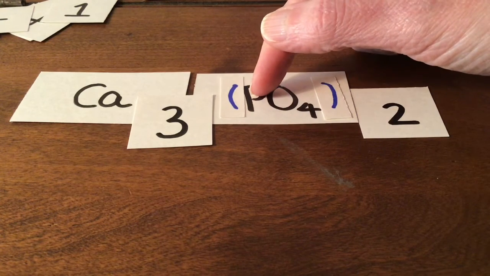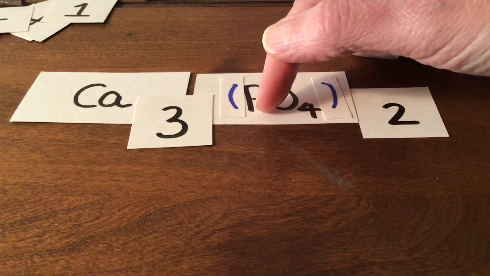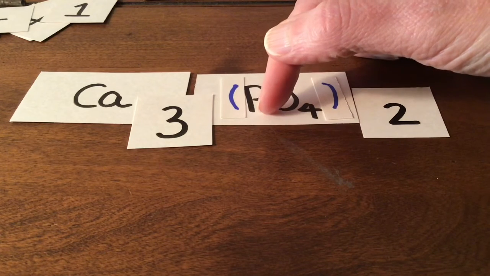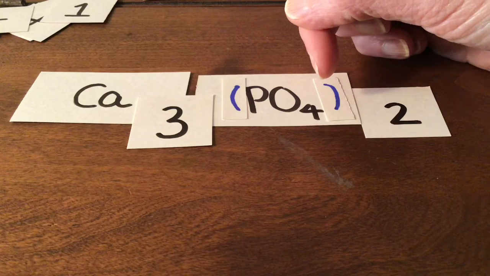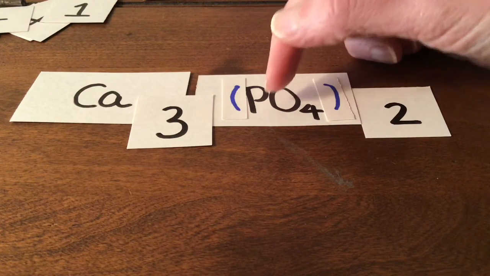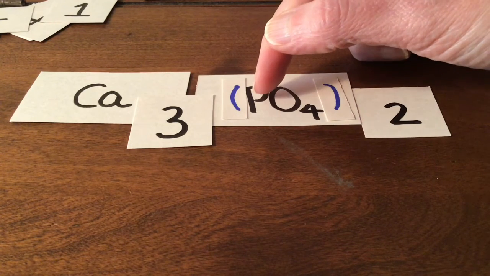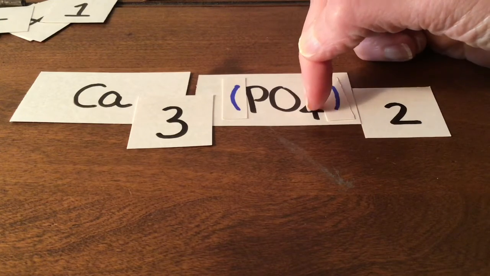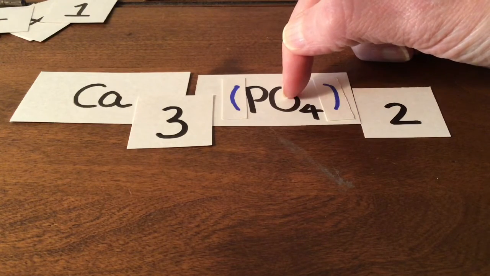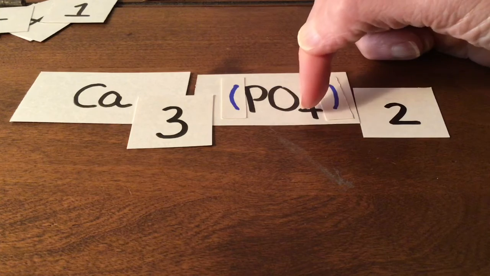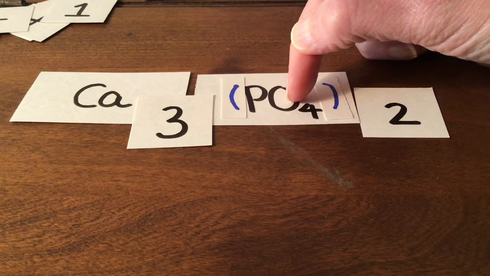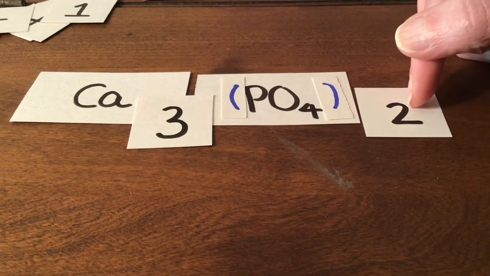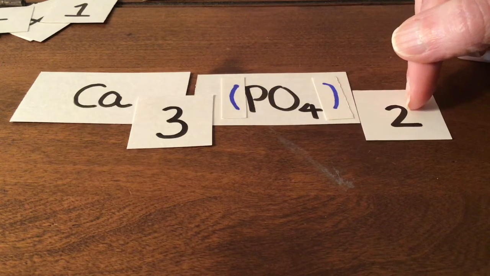The phosphorus, with the capital P, has its own subscript, which is a 1. A 1 is always understood in chemical formulas. That way it doesn't get too crowded. There aren't too many things to read. So there's 1 phosphorus atom for every 4 oxygen atoms. So a phosphate is made of 5 total atoms, a phosphorus with 4 oxygens. In calcium phosphate, we need this multiplier of 2.